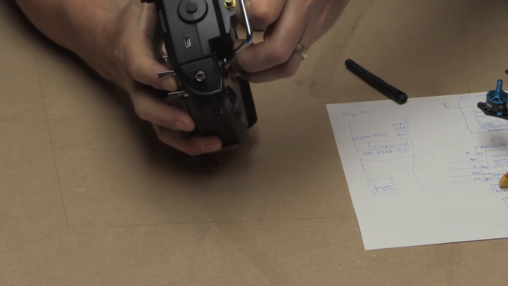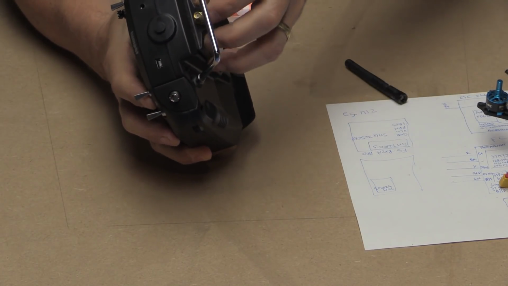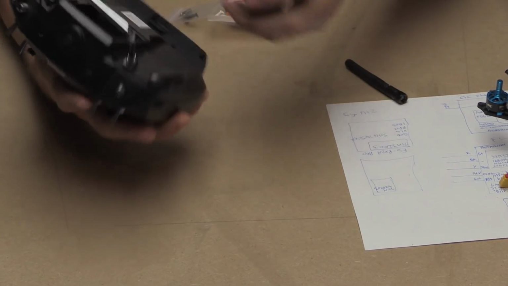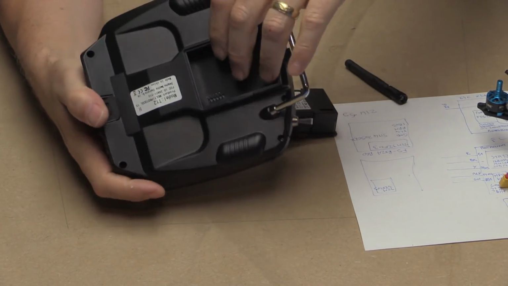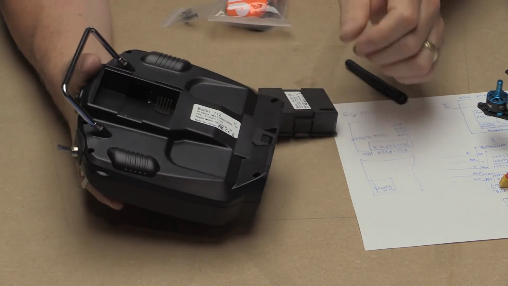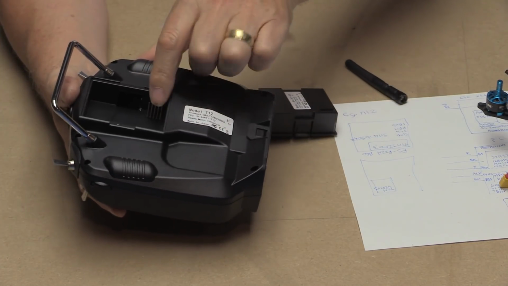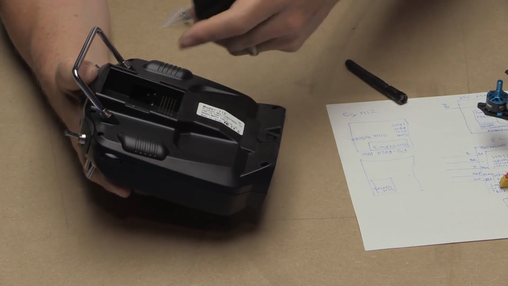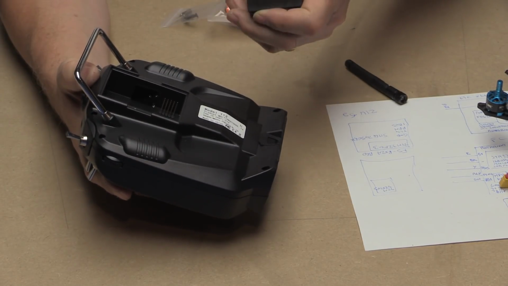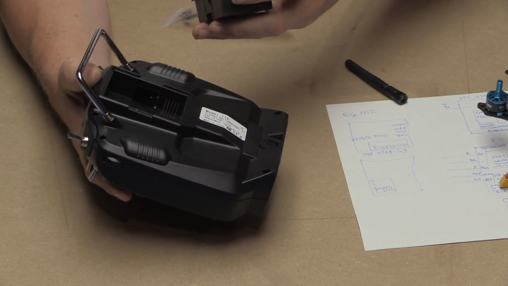If I just pull this module out, there's a set of pins in here. I don't know if you can see that. Turn it around for the light. Down here is where the module connects. So there's transmit, receive pins, power, and probably a bus signal as well.